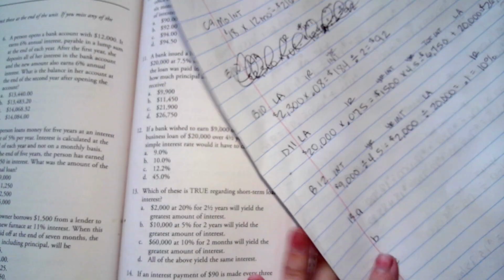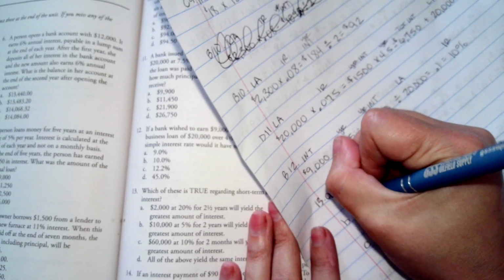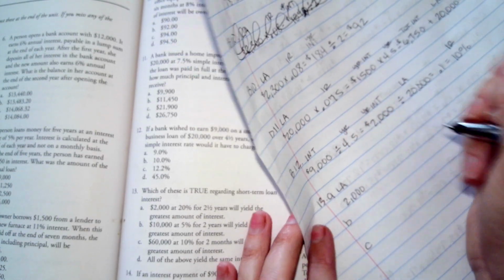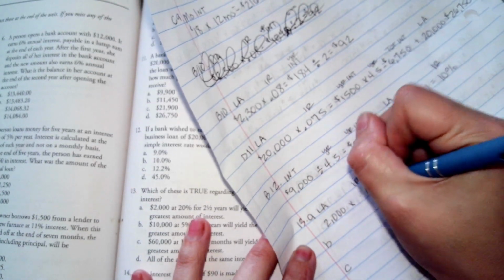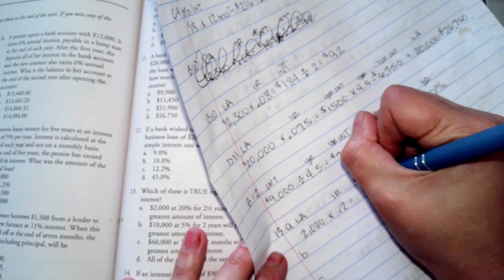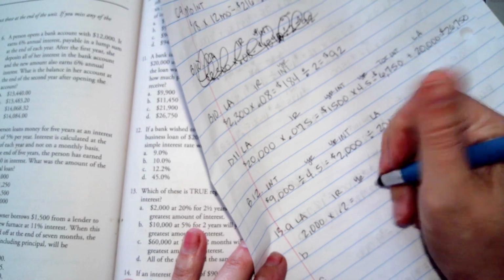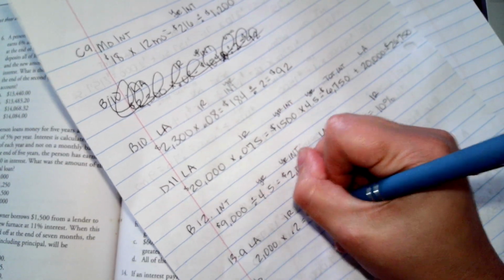So the loan amount is $2,000 times the interest rate, 0.2. That will give us our yearly interest, which would be $400.